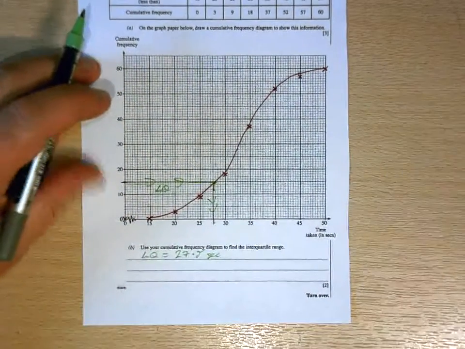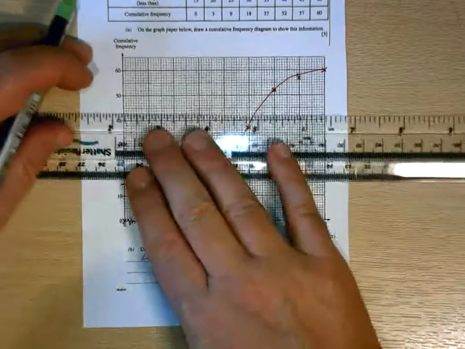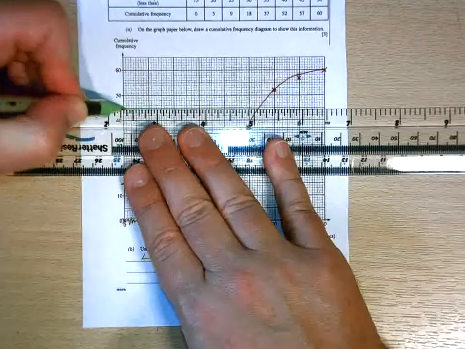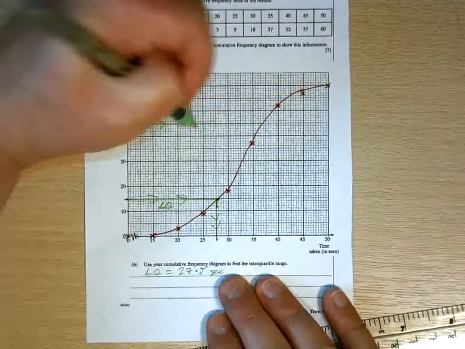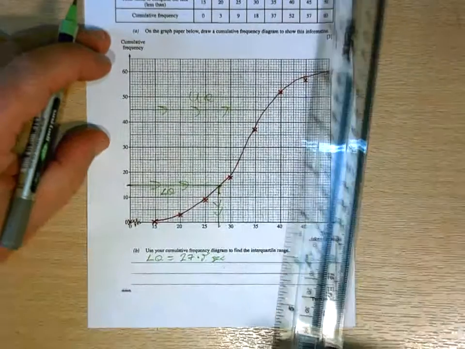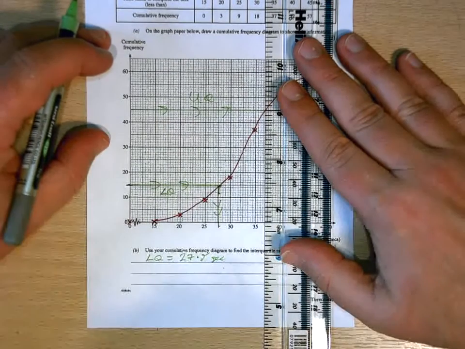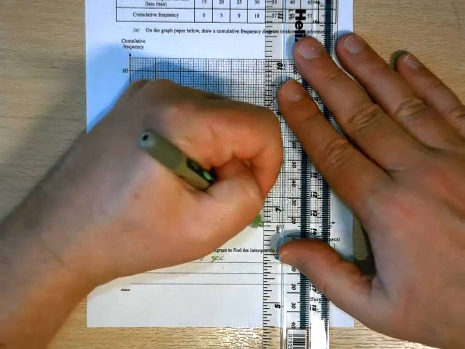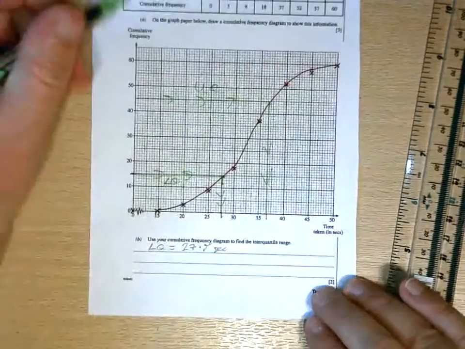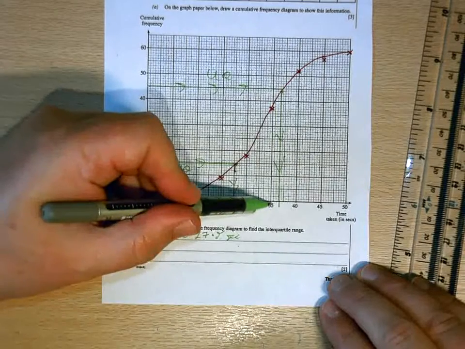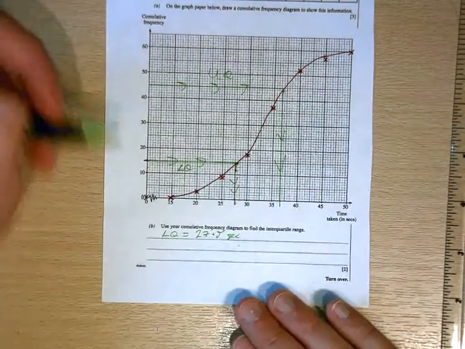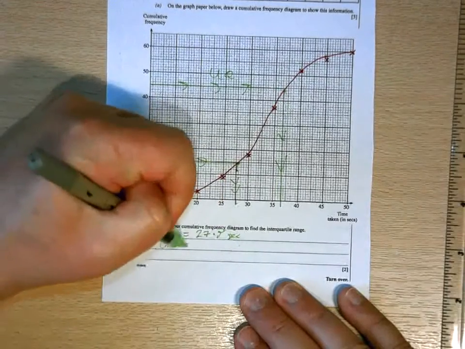Upper quartile will be at 45, 3/4 of 60. UQ, there we go, upper quartile. Read down your graph. And we've got 35, 36, 36 and a half for upper quartile.